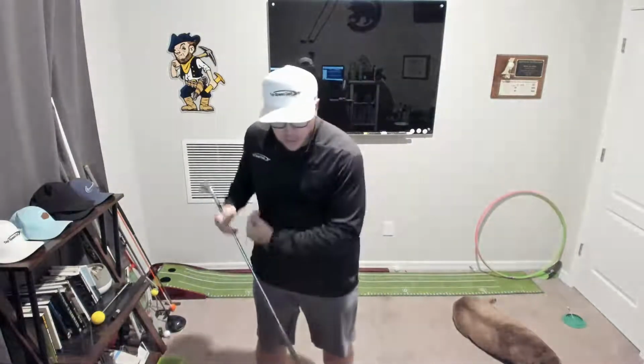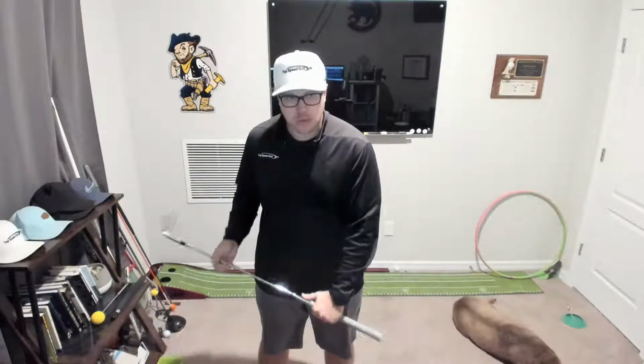So Ted says, "Hi, the more I keep my spine angle and get more forward shaft lean, my swing speeds get slower. Is that common?" Not necessarily. I would just make sure that you're getting a full shoulder turn. Maybe because you're trying to keep your body angled away, and maybe you're shortening up, and you're losing some club head speed because of that. That would be my guess. Hard to say without seeing your swing, but that would be my guess.